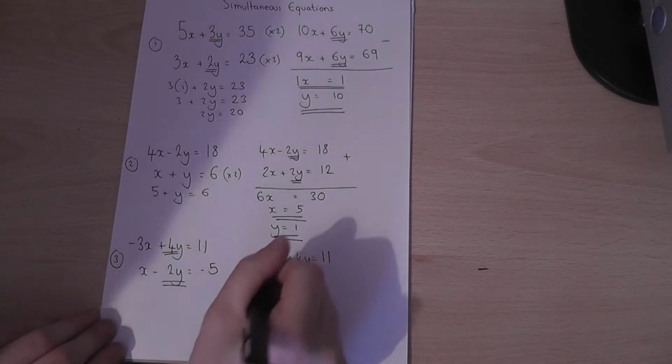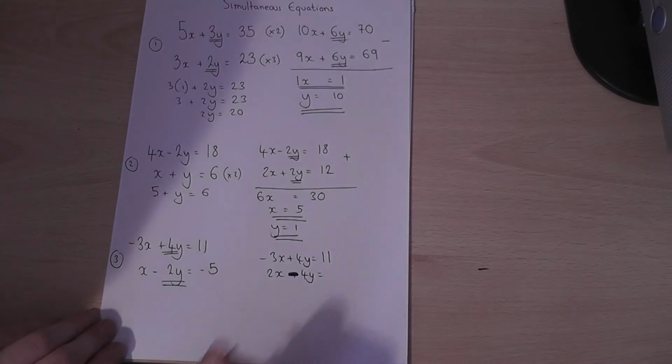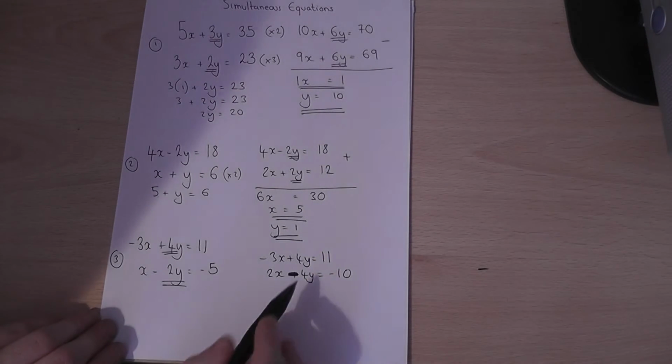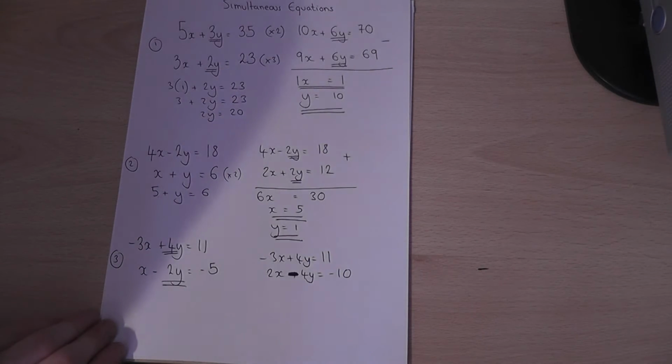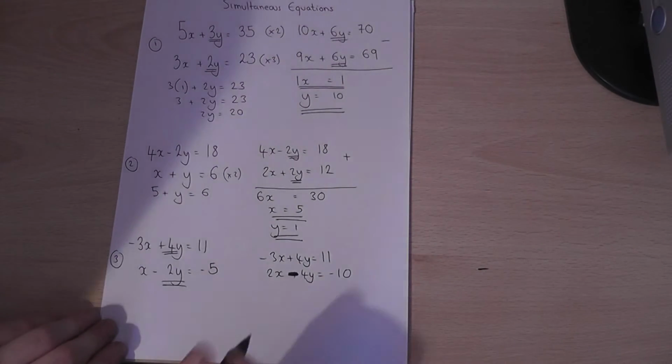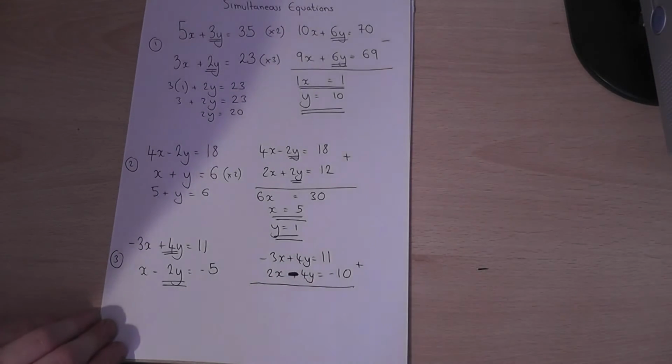I will double the bottom equation, minus 10. The signs are different, but I've got 4y in both equations. Now when the signs are different, we have to add together the equations to make them balance off.